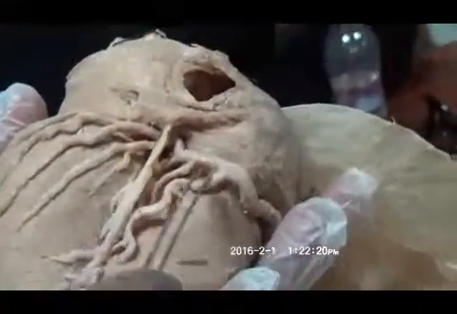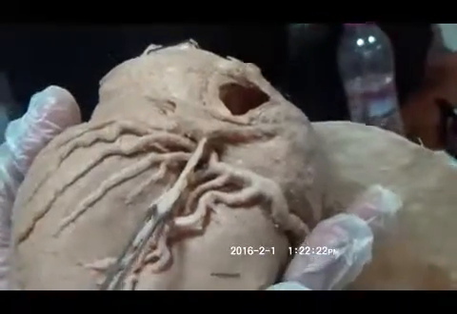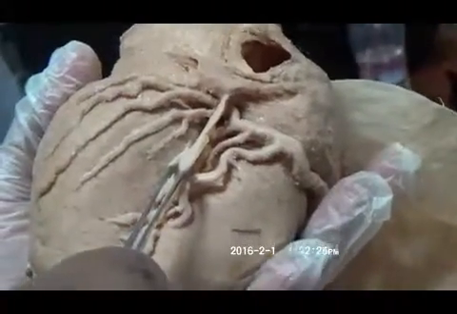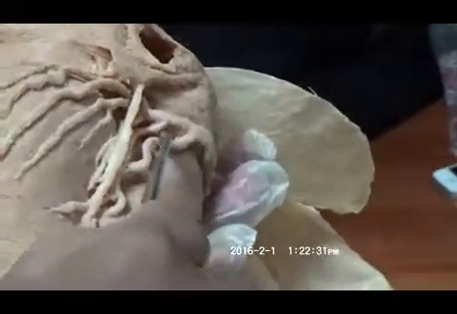The vein which runs along with the posterior interventricular artery is which vein? Middle cardiac vein. This is the middle cardiac vein, which is joining the coronary sinus. The middle cardiac vein runs along with the posterior interventricular artery. The rest of the veins are cut to show you only the arteries here.